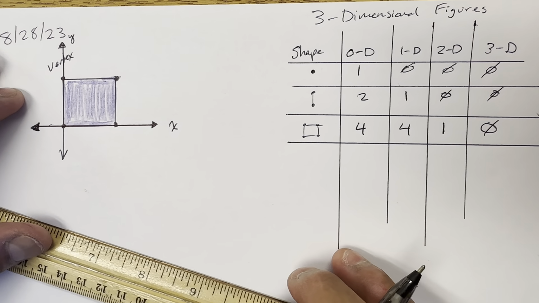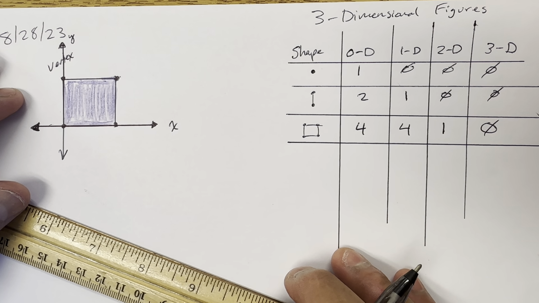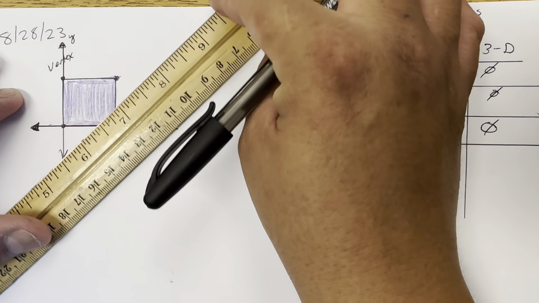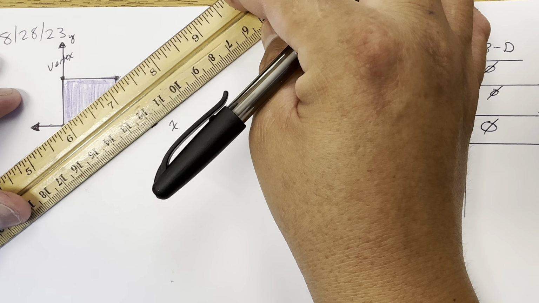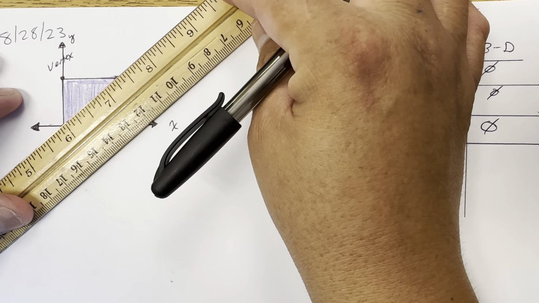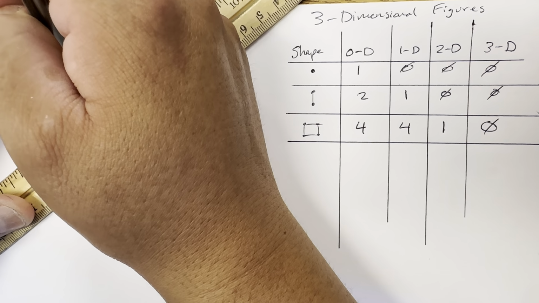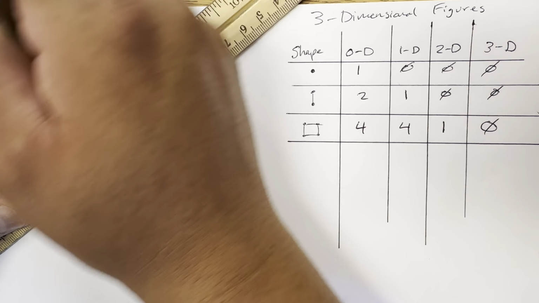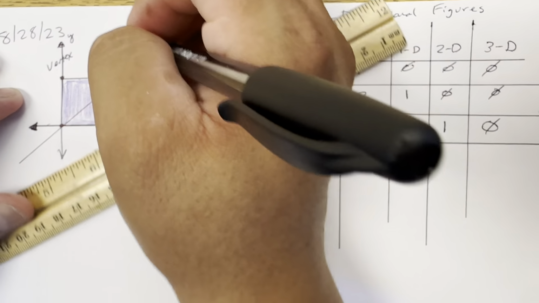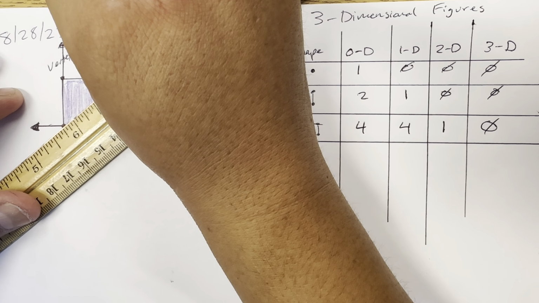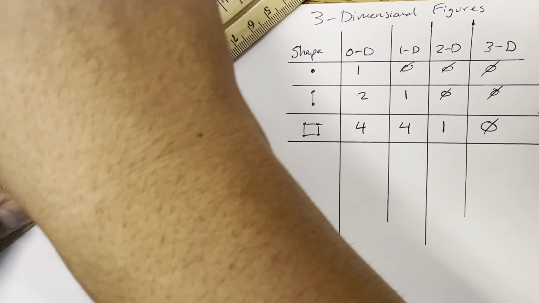Next, what we want to do is go ahead and add another dimension. That other dimension, let me make that darker actually. Right here.